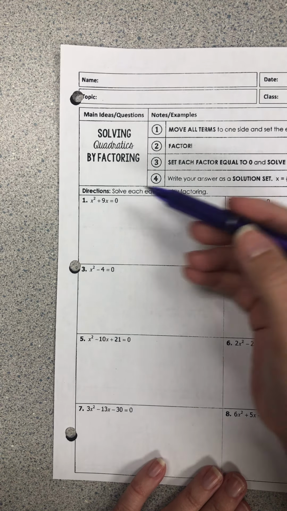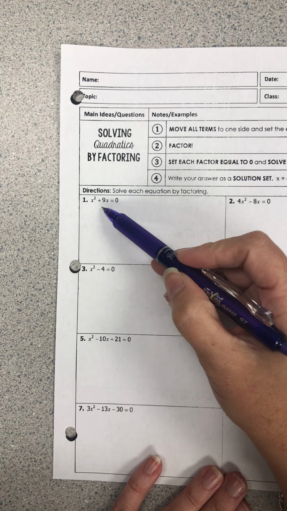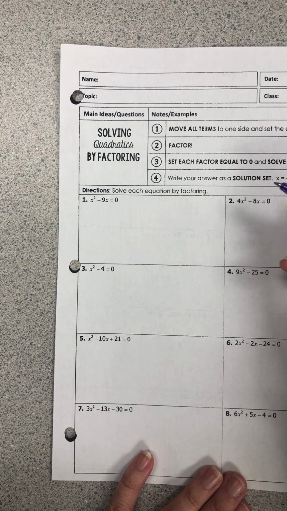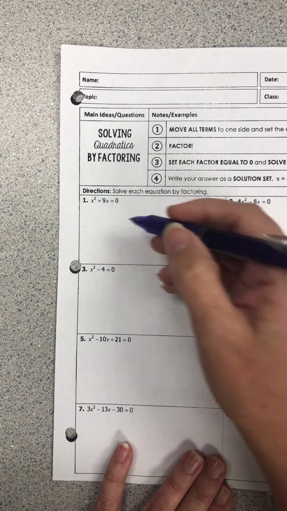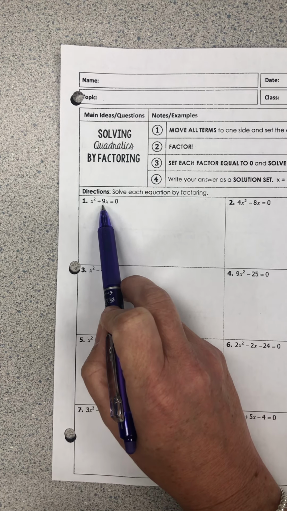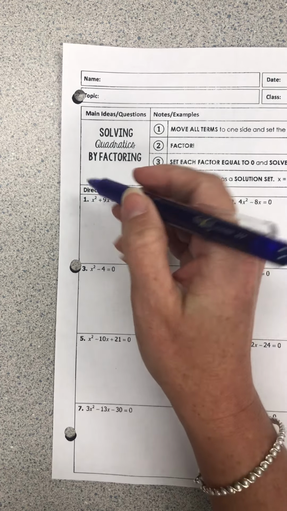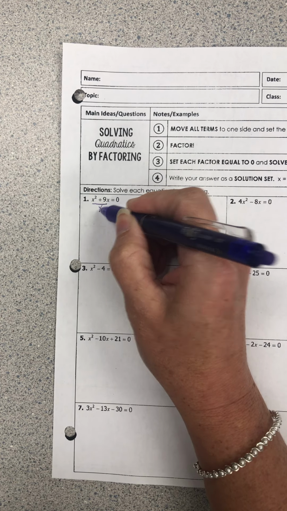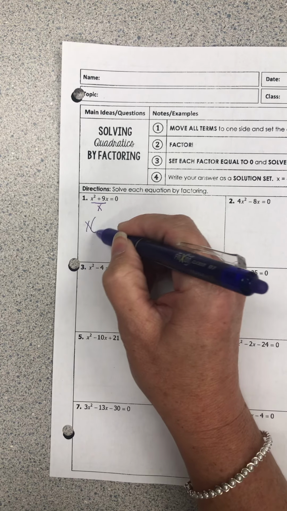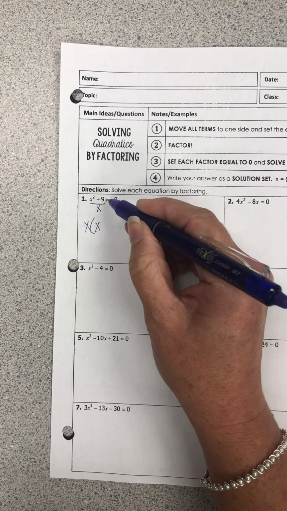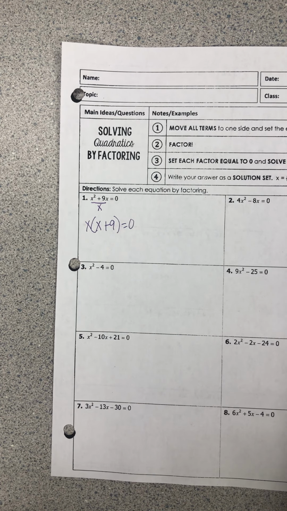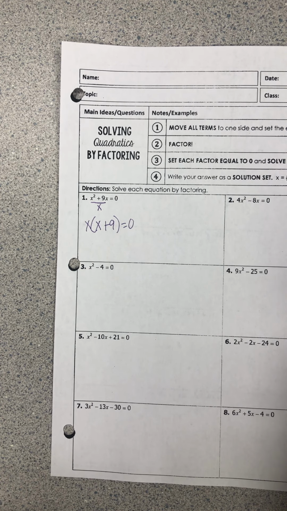Now the next thing I want to do is I want to take this left side, x squared plus 9x, and I want to factor it. So let's go through the steps. First thing we always look for when we're factoring is to take out a GCF. Since I have x squared plus 9x, that tells me that I have a GCF here. So when I have a GCF, I'm going to divide by that GCF. Since our GCF is x, let's bring it down. X squared divided by x is x, and 9x divided by x is 9. So now I have x times x plus 9 is equal to 0.